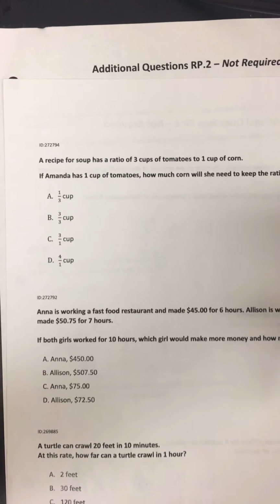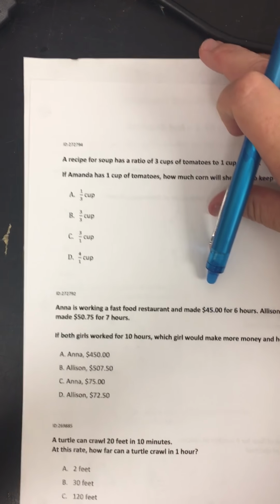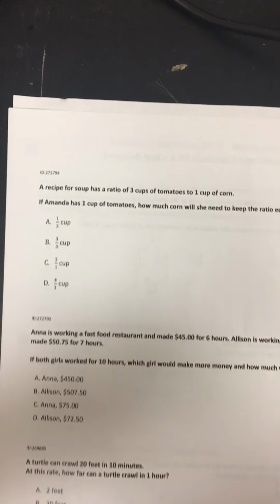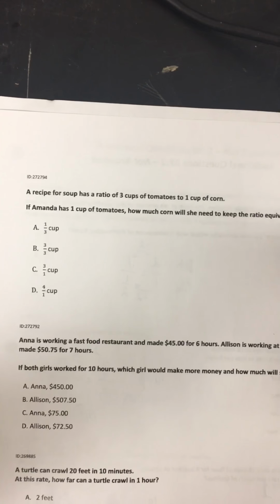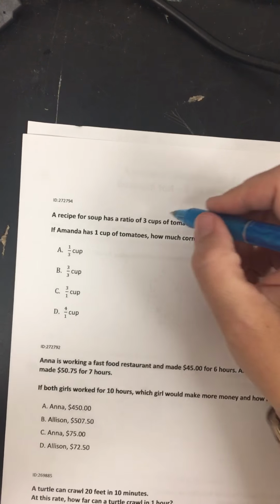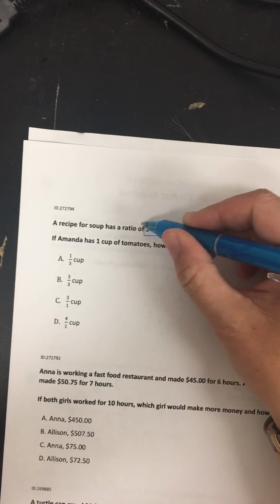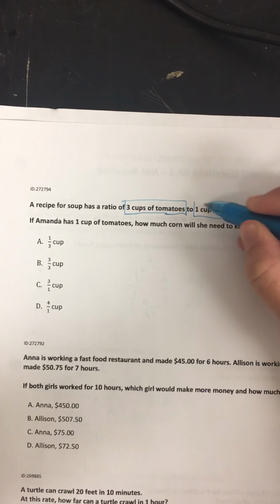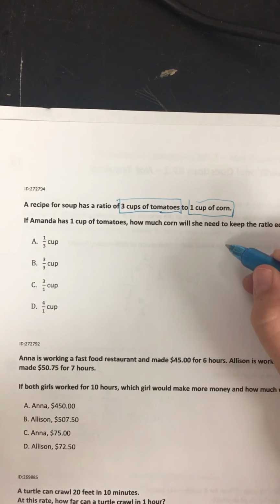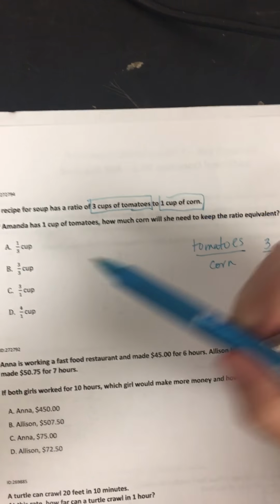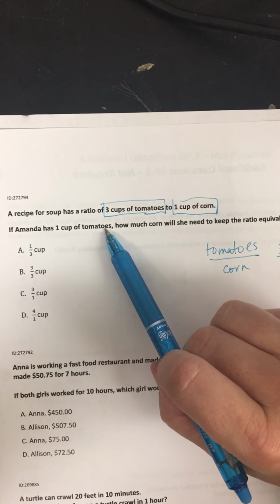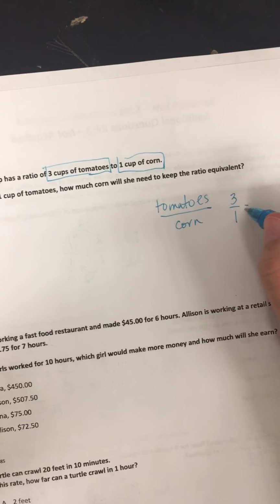All right. On the back, our last 3 questions that we have. We have a recipe for soup that has a ratio of 3 cups of tomatoes to 1 cup of corn. I'm going to box in my information. 3 cups of tomatoes, 1 cup corn. That's my ratio. Tomatoes to corn. And my ratio is 3 to 1. If Amanda has 1 cup of tomatoes, how much corn will she need to keep her ratio?